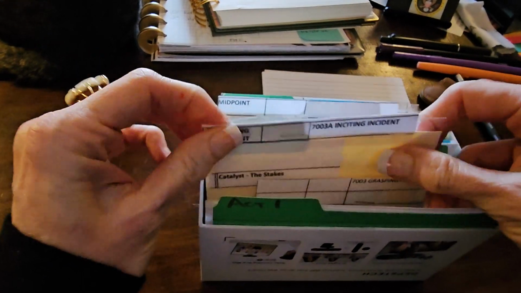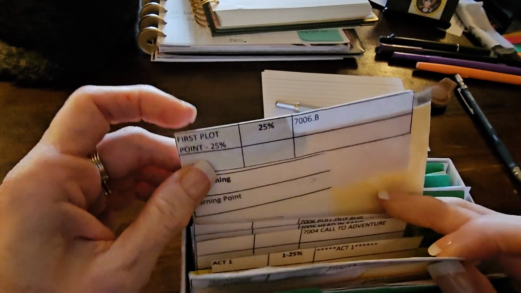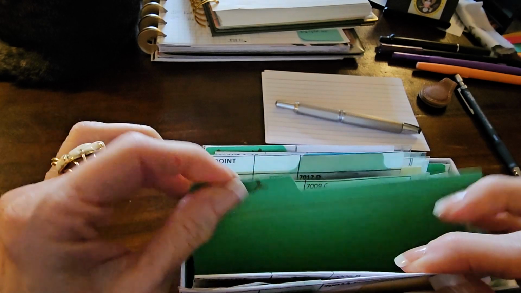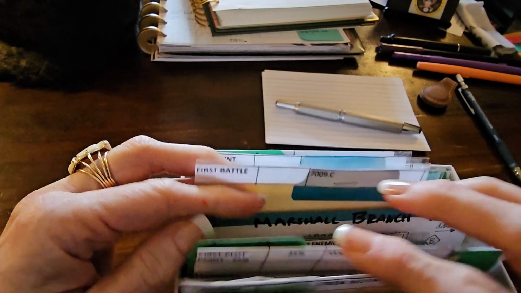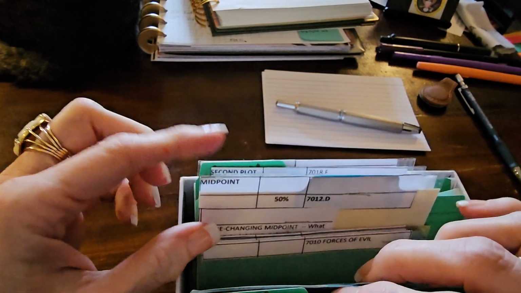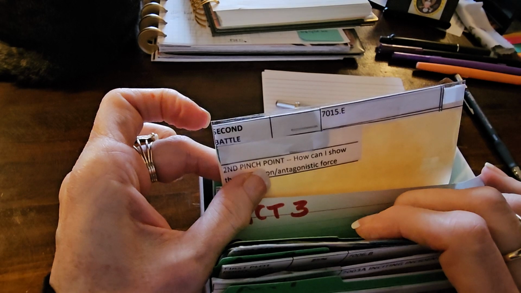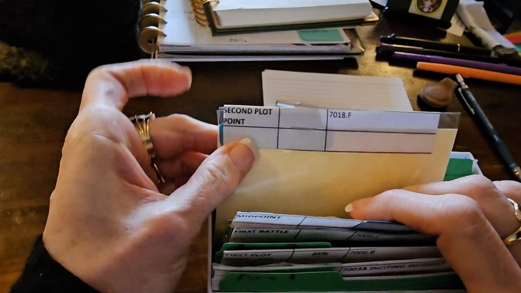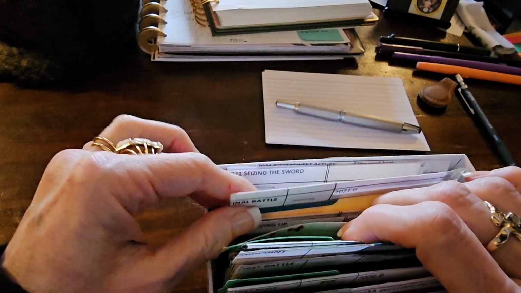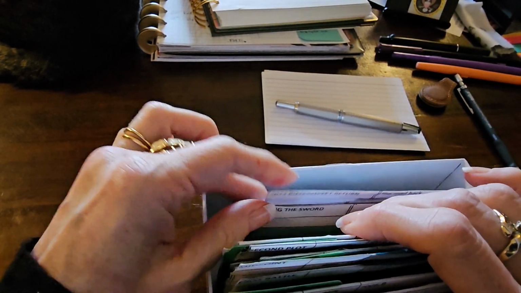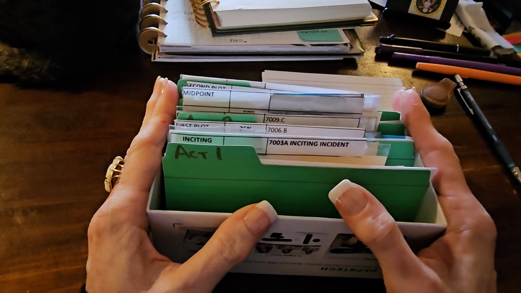Major plot point 1 is my inciting incident, and 2 is the first plot point, and that takes us into Act 2, where we find the first battle and the midpoint, right? That takes us into Act 3. Second battle, second plot point. That takes us into Act 4, where we wrap it all up, the final battle, and then what's often referred to as the rebirth.